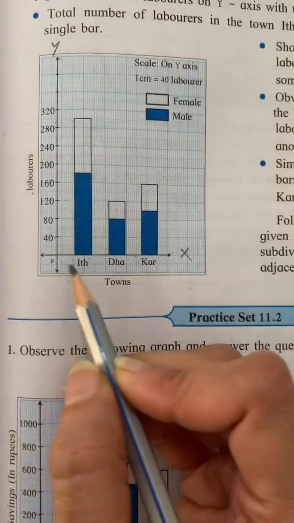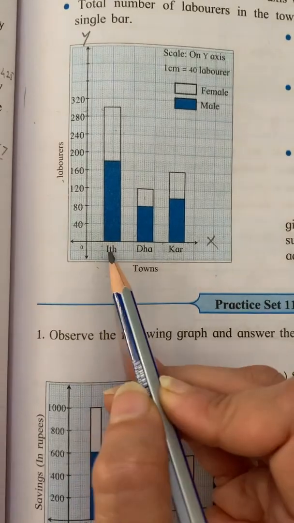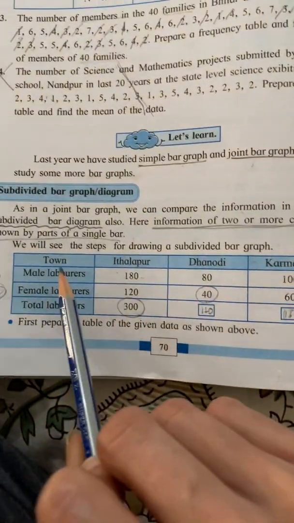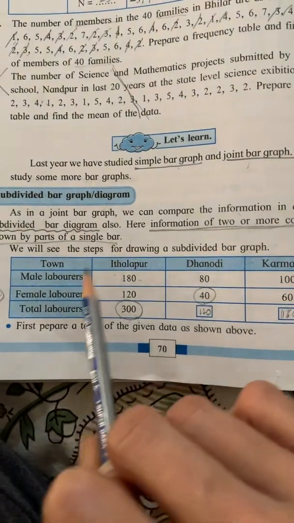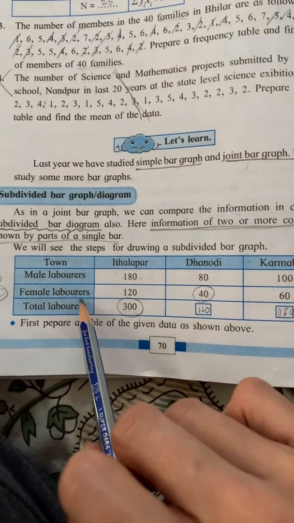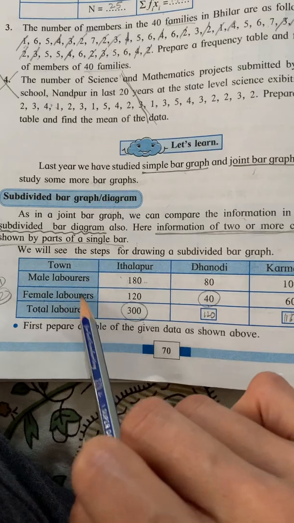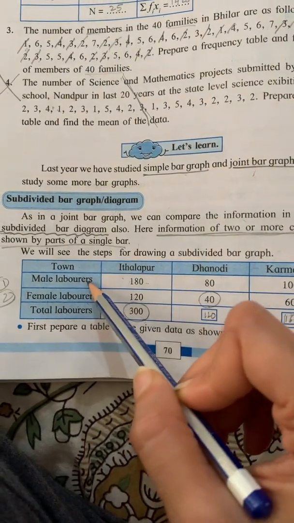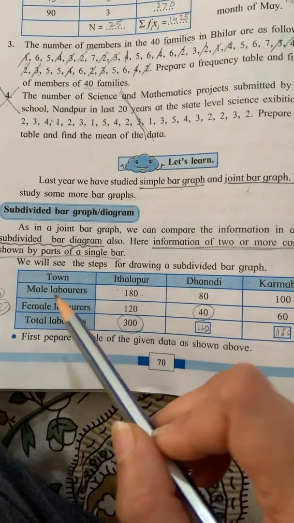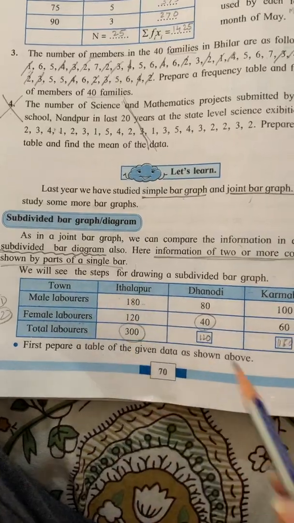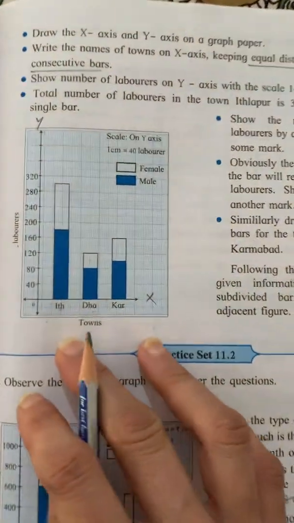Now here you will write the name of a town. Now in this chart we have given the names of the towns and we have given two informations like male laborers and female laborers. So using these two we have to draw a graph.